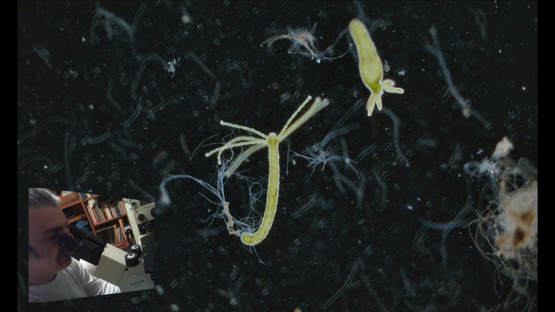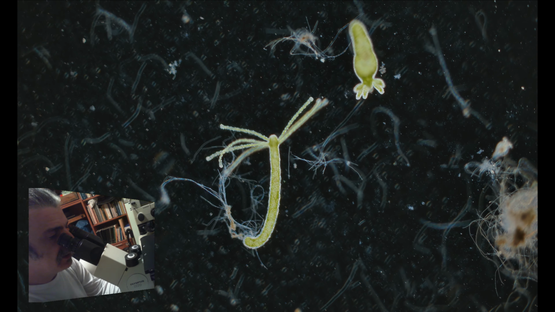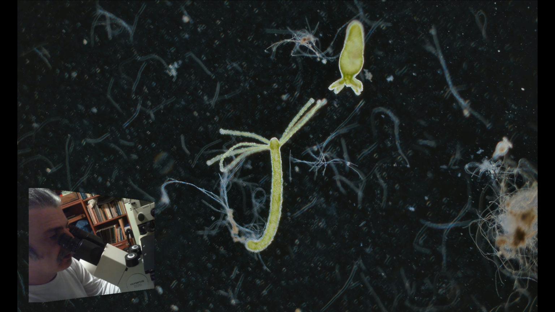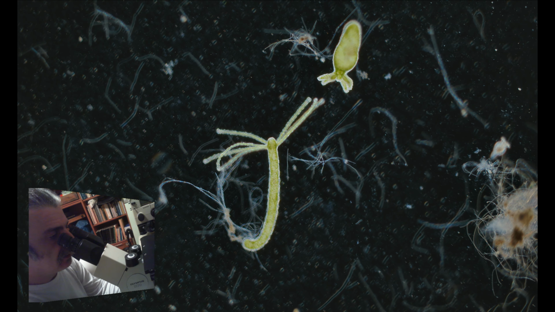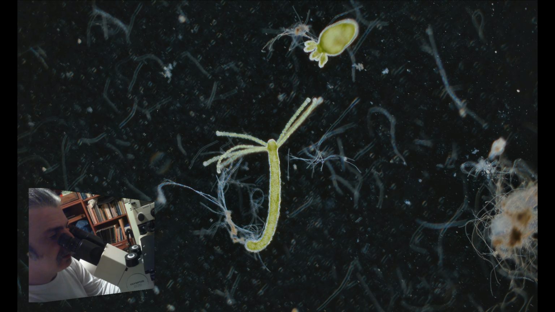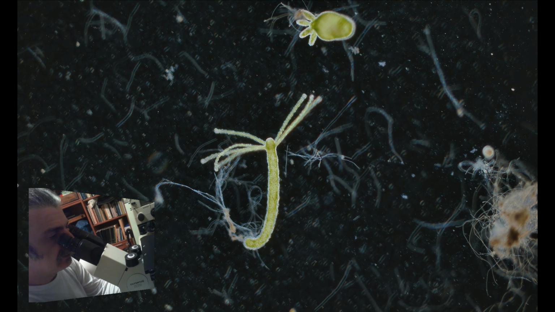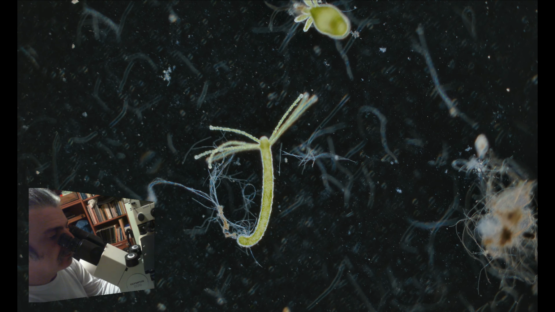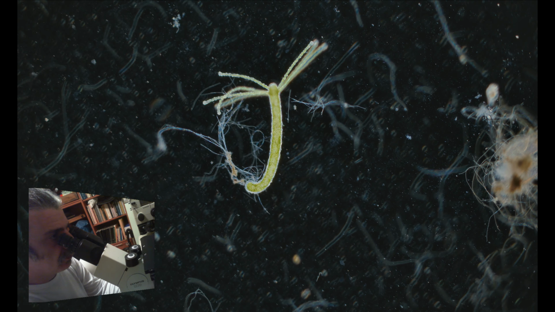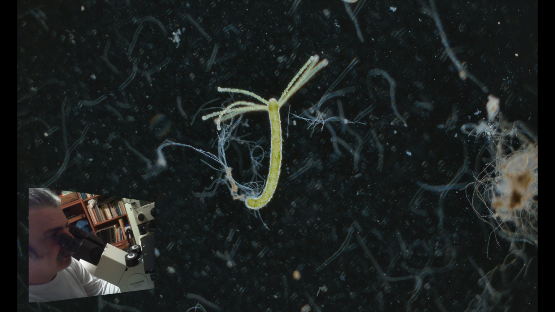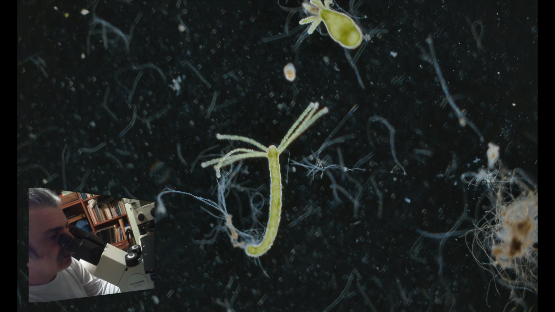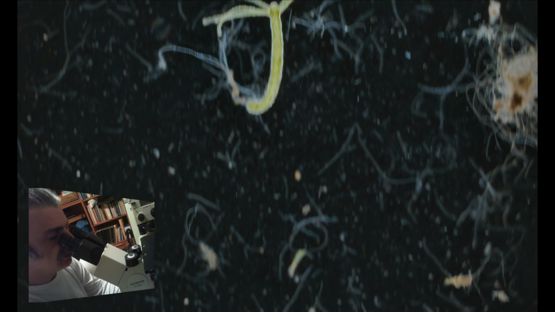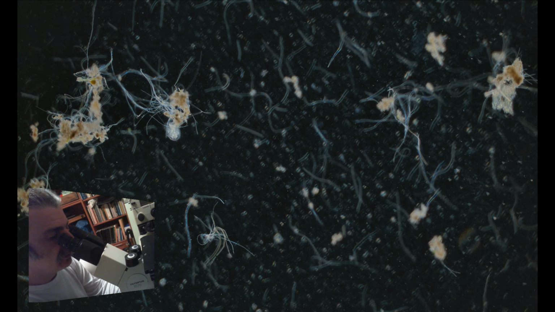Here is one that spreads. These are green hydras that harbor algae inside them, which gives them their green color. We'll see all of these creatures in great detail after we finish the initial scan with the small magnification.